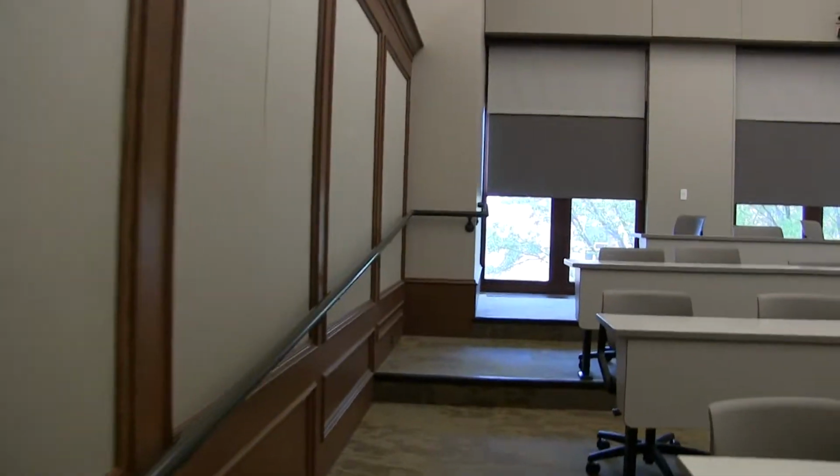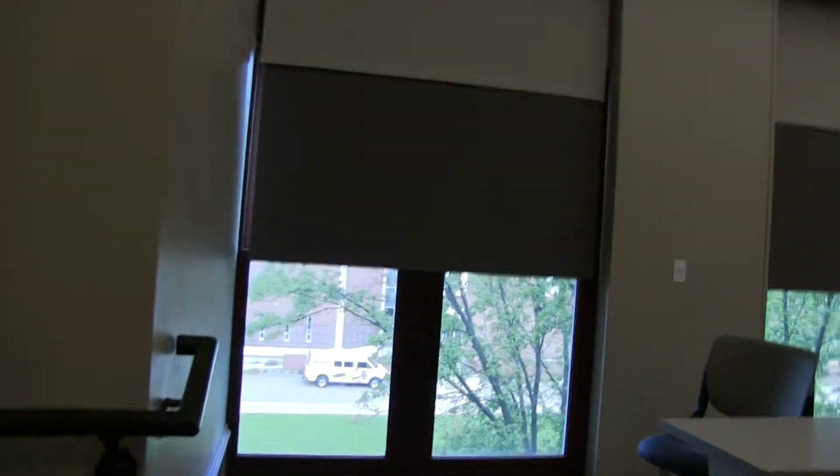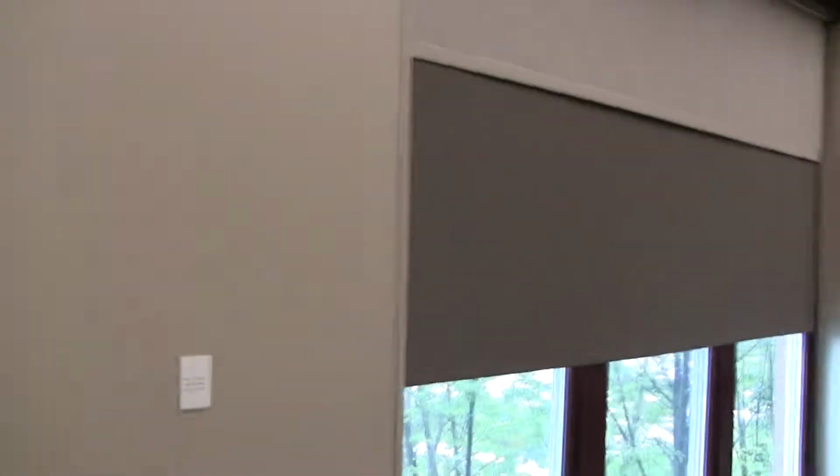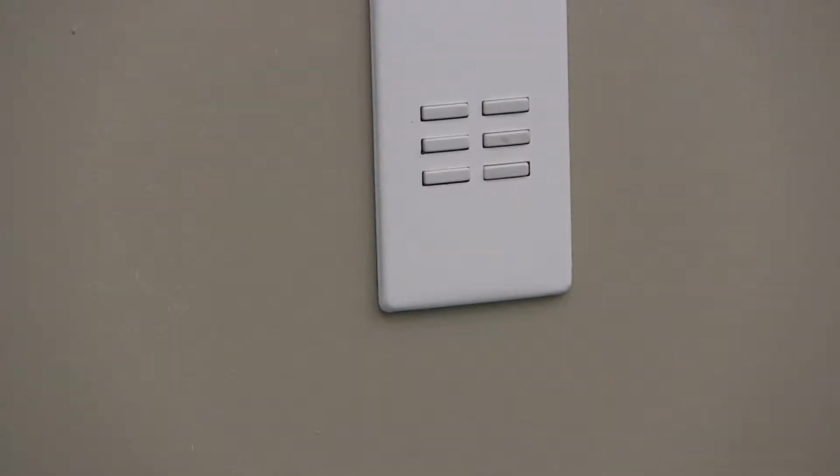We go up the stairs here, and you're going to see that we have blinds, and we have blinds at two levels. We have blinds that will just diffuse the light, and then we have blinds that will completely darken the room. They are controlled by this panel on the back wall here. Let's see if I can get the camera to balance for me, and I'll show you how it works, okay?